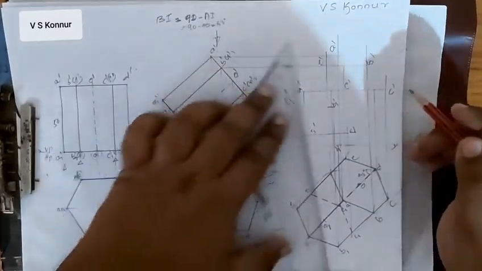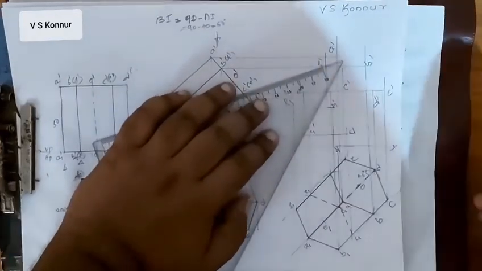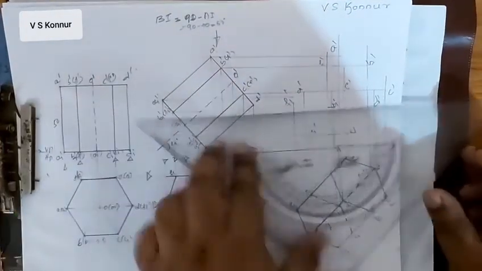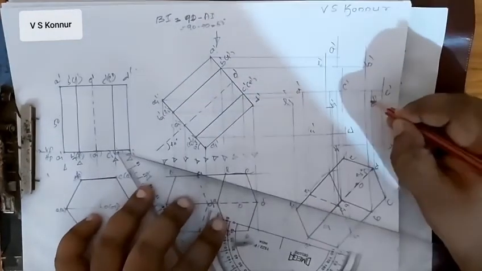Now we'll join each other. D dash point is here. This is D dash point.